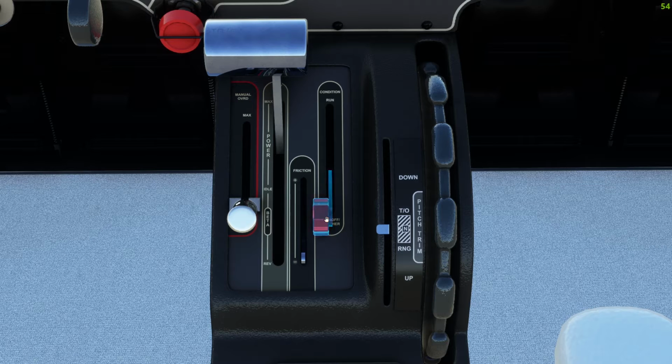The other control here that we need to think about is the condition lever. And the condition lever is an axis with two positions, cut off and feather, and run, and you only ever have it either fully aft or fully forward. So you can actually use buttons to configure that, and those set mixture buttons in Microsoft Flight Simulator controls will control that, but you can also put it on an axis if you want.